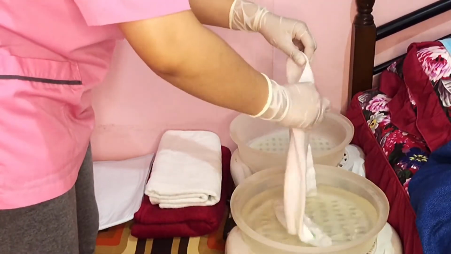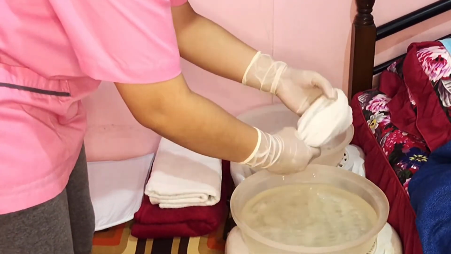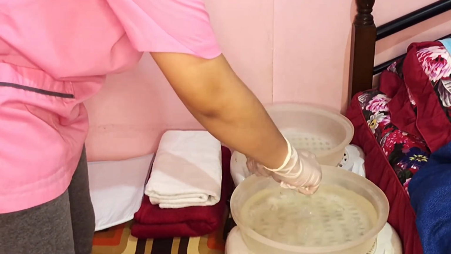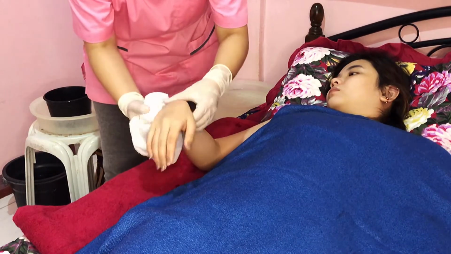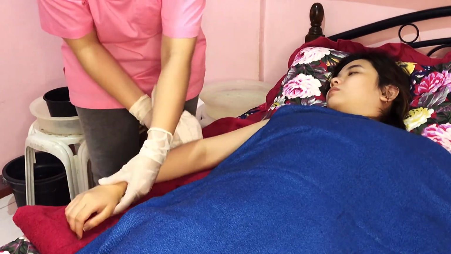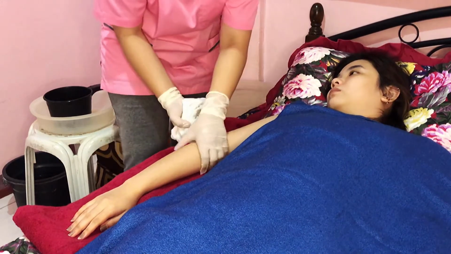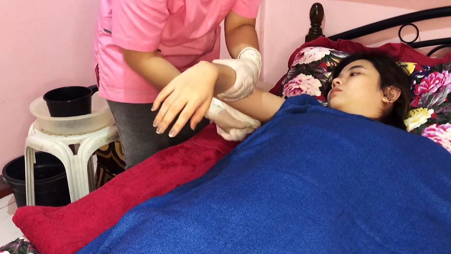Rinse the towel again to avoid the spreading of infection or germs. Wash the client's near arm from wrist to elbow, then from elbow to shoulder, and then to the client's axilla.